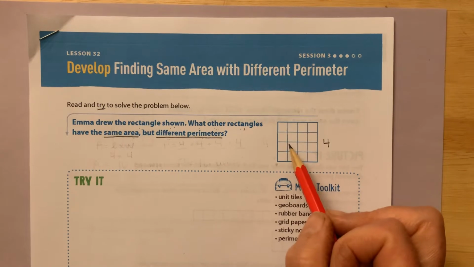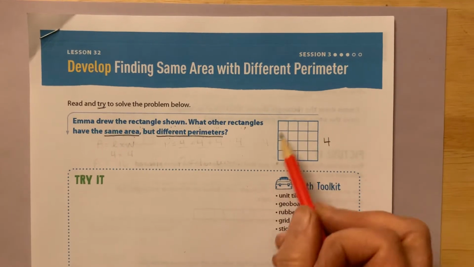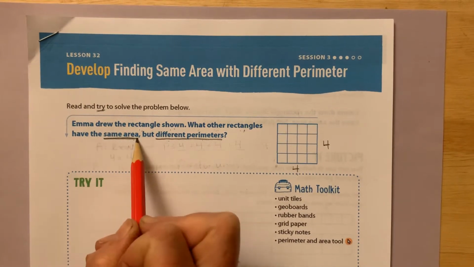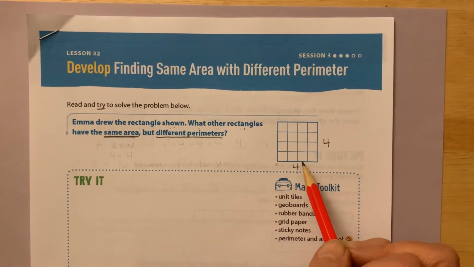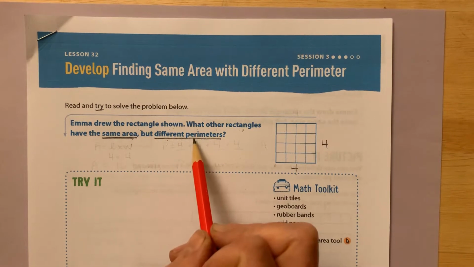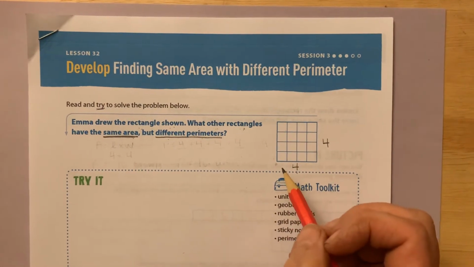They want us to make a different one, but they gave us some rules. In order to make the new rectangle, it has to have the same area. Do you know what area we have? Well, we could find out. But we also have to have a different perimeter. Do we know the perimeter right now? No, but we could figure that out.